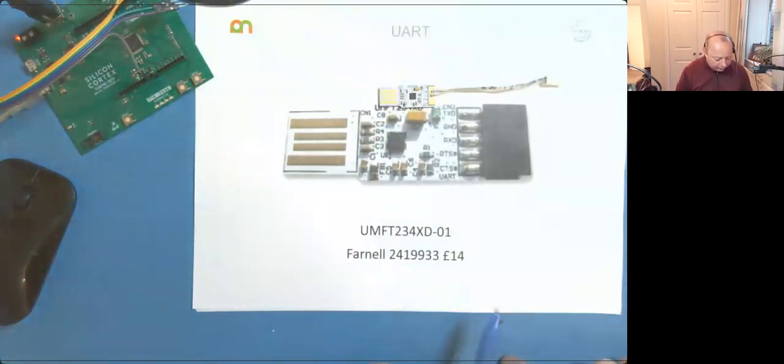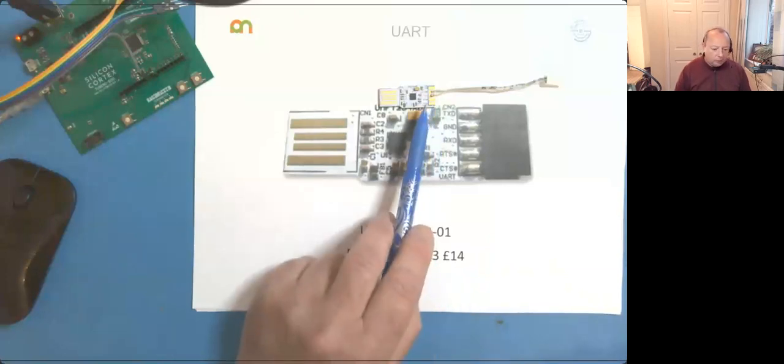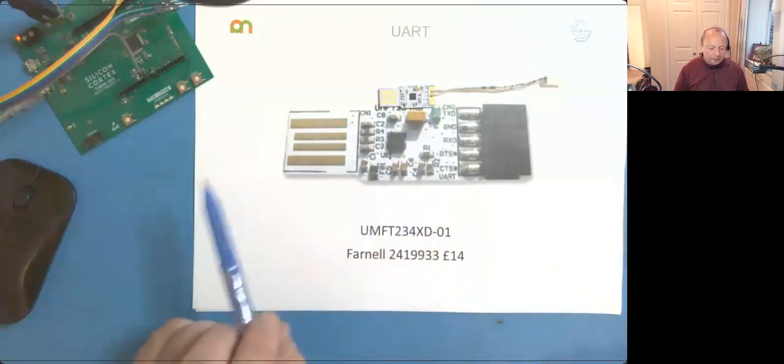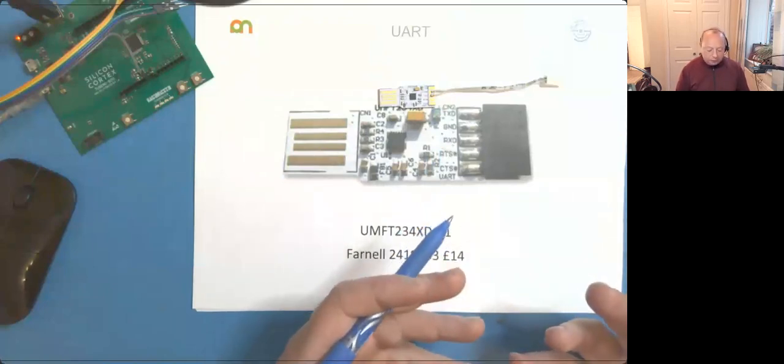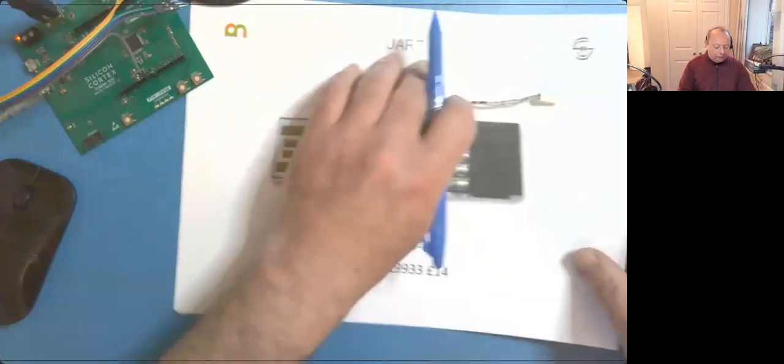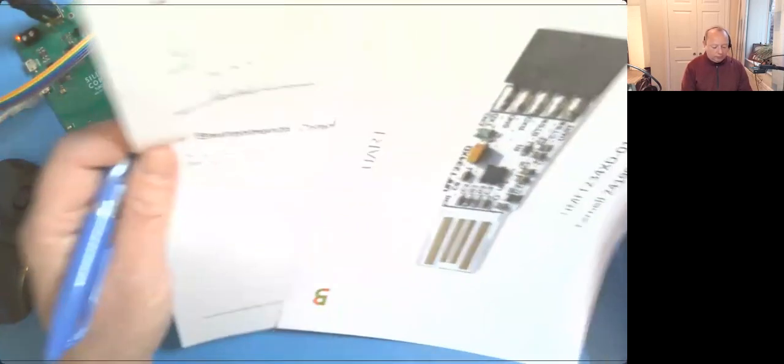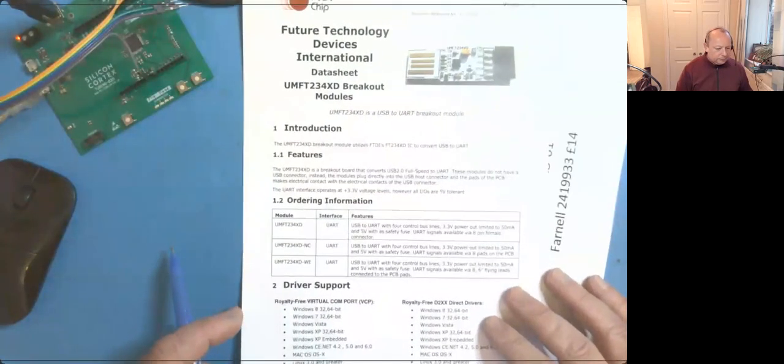But what I have done is I've checked up on Farnell. This is their magic Farnell number, and this is the cost. I think you have to add VAT to that. And you can just connect this to the UART port on your device. And I've got a demo here, so I'm hoping this is going to work for us. And then it's a great way of just having data pop up on the screen. And I do have here the data sheet as well. I just grabbed a couple of pages just to give you an idea of this particular one here.